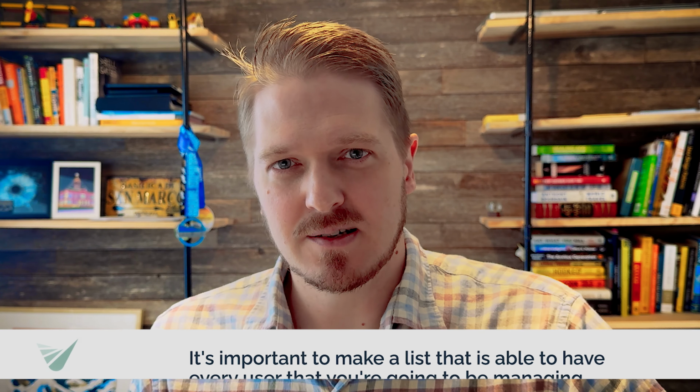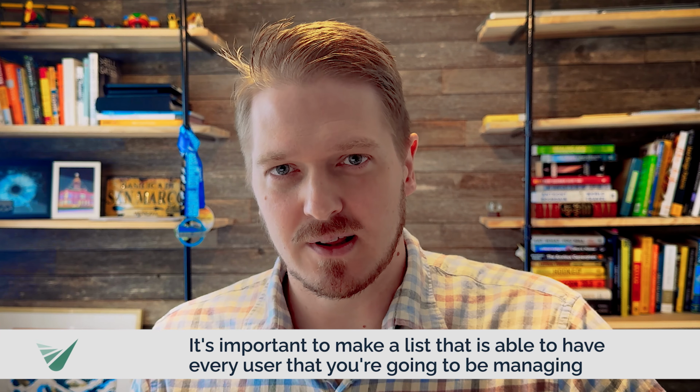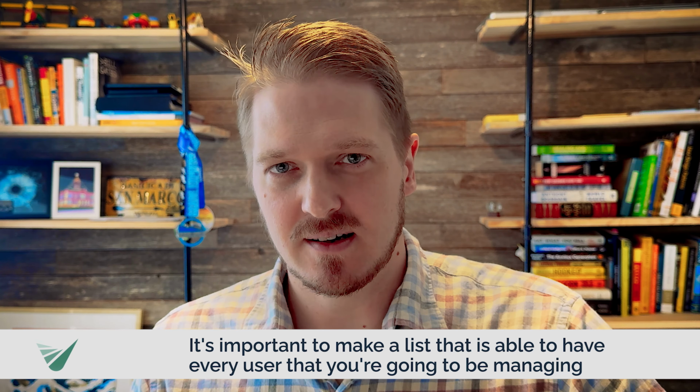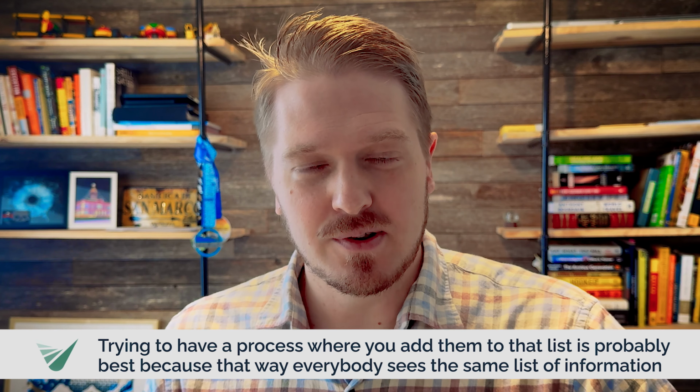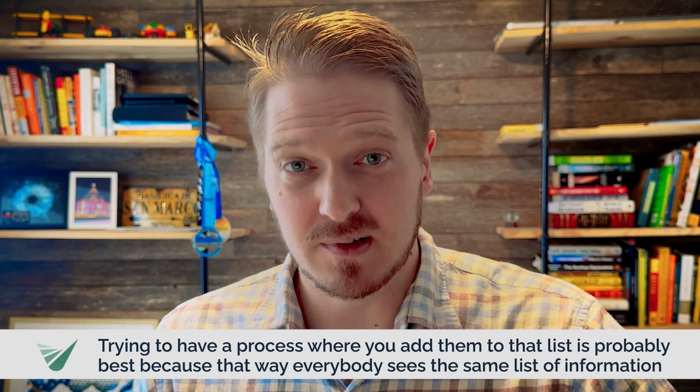First of all, it's important to make a list that's able to have every user that you're going to be managing. So create a sheet and have contacts for every user you intend to share to. Now, there are external users sometimes shared that are guest users, and trying to have a process where you add them to that list is probably best because that way everybody sees the same list of information.